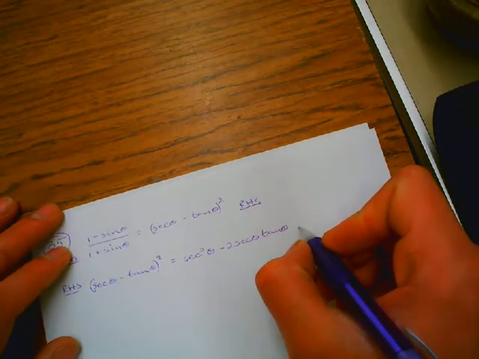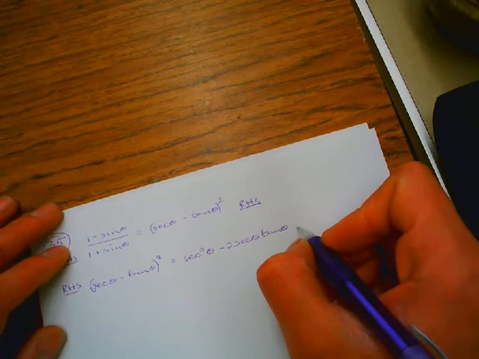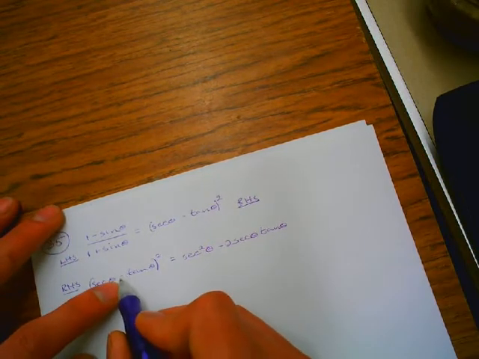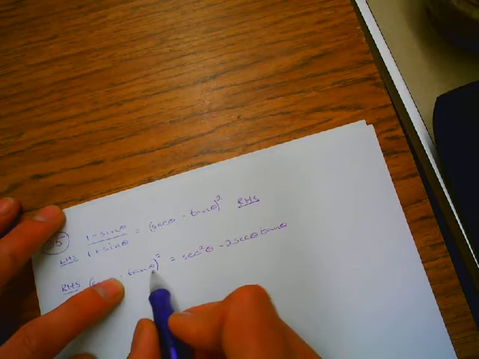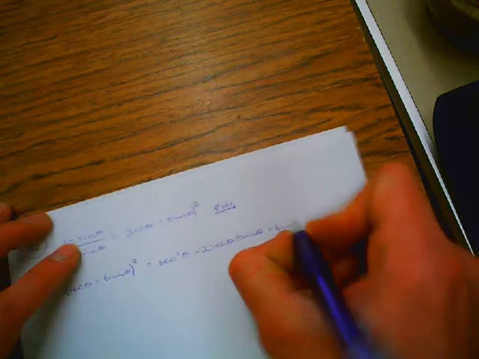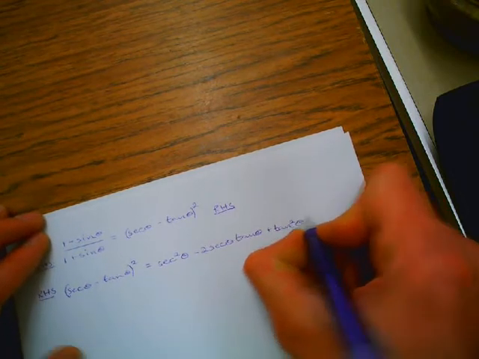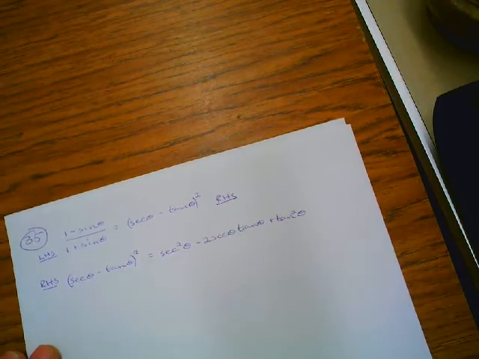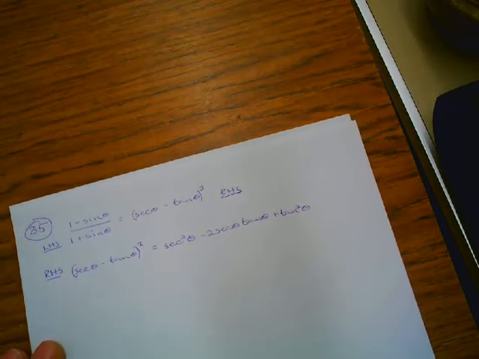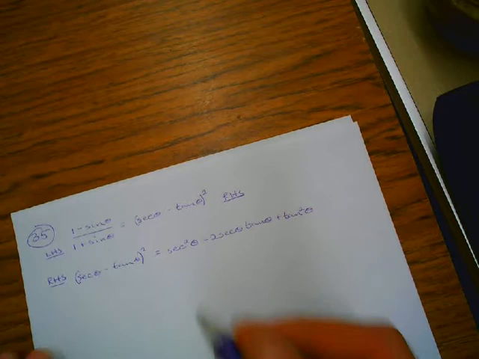Yeah, it's that example that's on the board right now, top right corner over there. Now what happens when you square negative tangent theta? It becomes positive. So now we can put this in terms of sine and cosine.